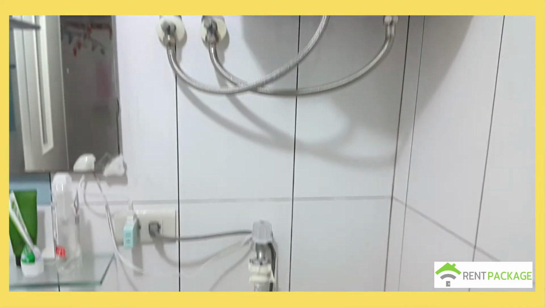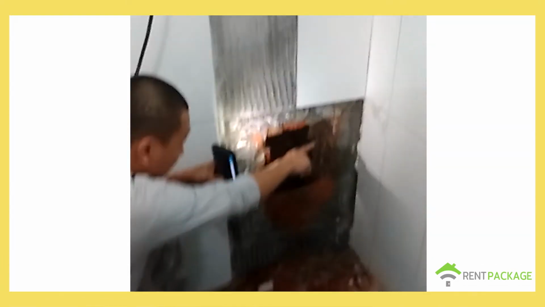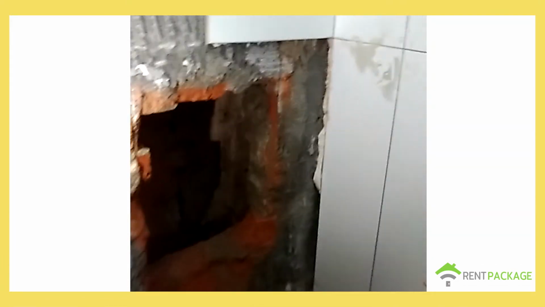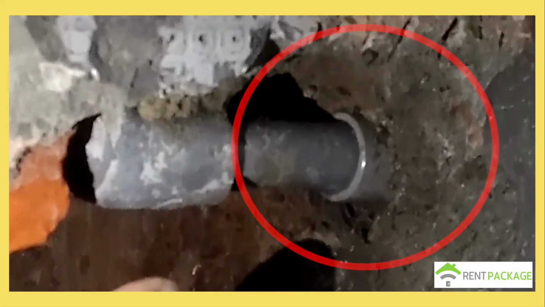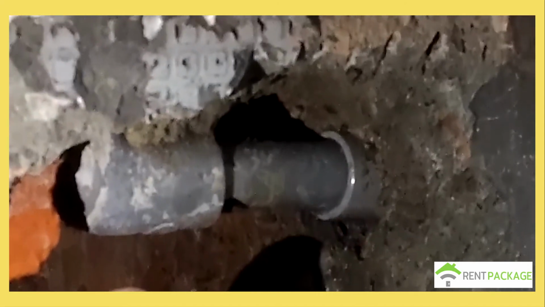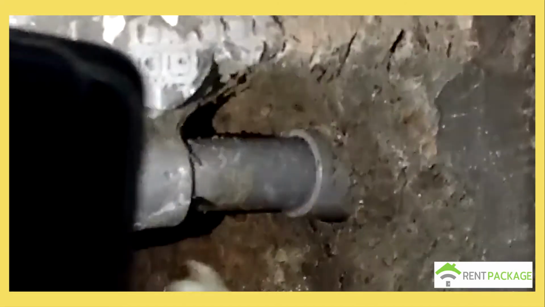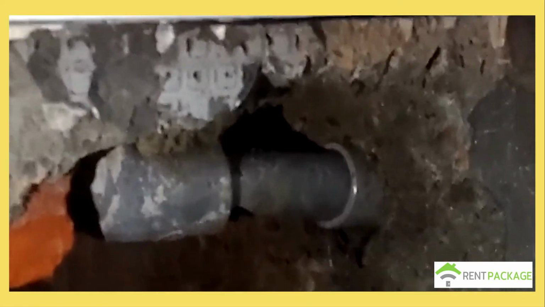Lastly, we suspect the washing machine pipe is leaking. Break the wall of the washing machine pipe. Found out that there's water dripping. We found the source of the leak.